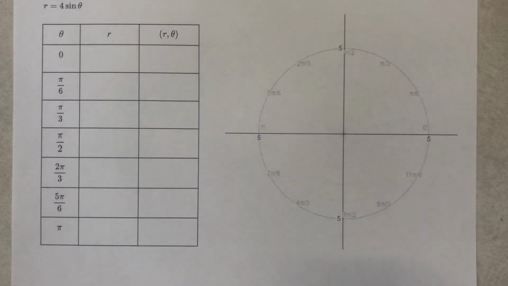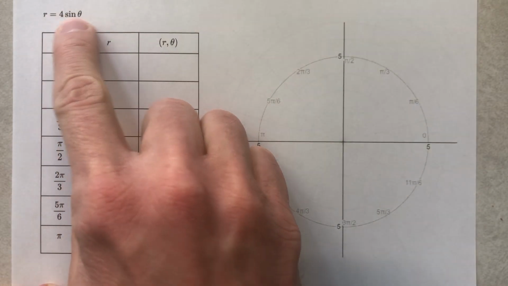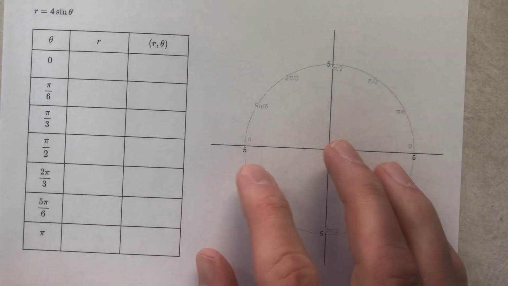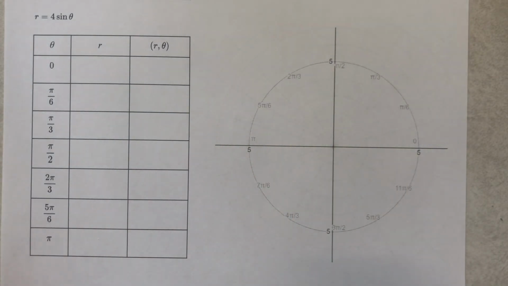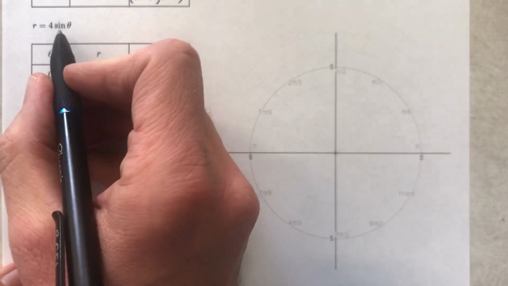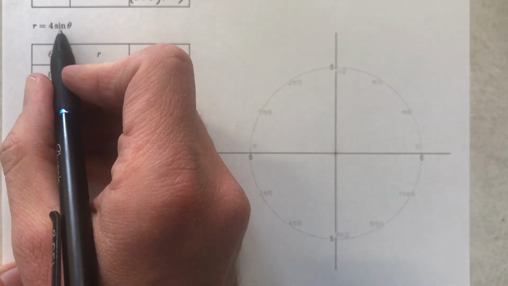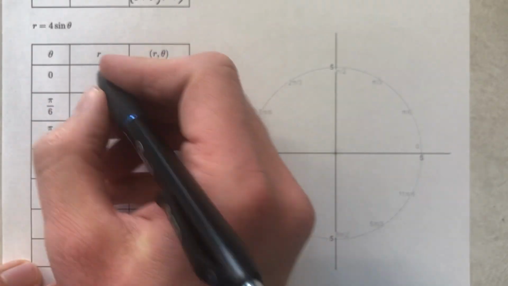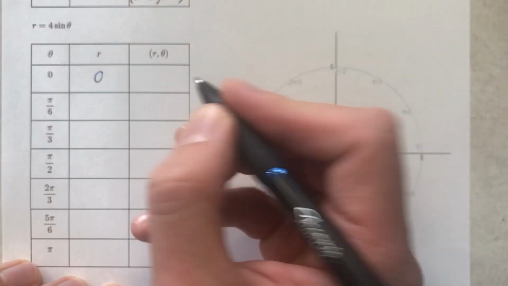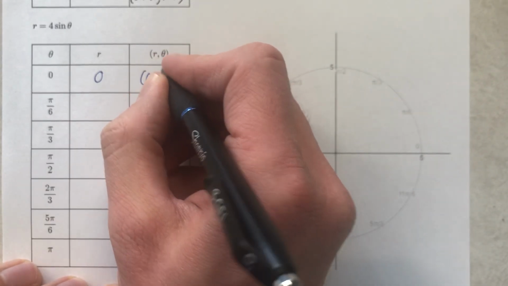Here we go. This is going to be fun. So our equation is 4 sine theta, and I need a deep knowledge of the unit circle for this one, and we're going to do a lot in our head based on our knowledge of the unit circle. So 4 times sine of 0. Sine of 0 is 0. So we are going to start with a coordinate at 0, 0.